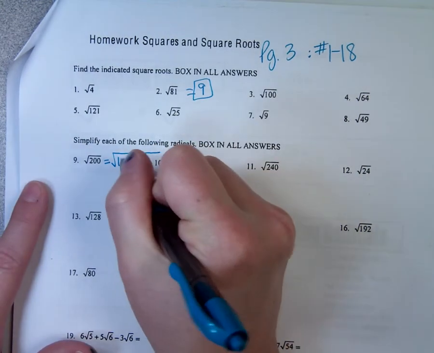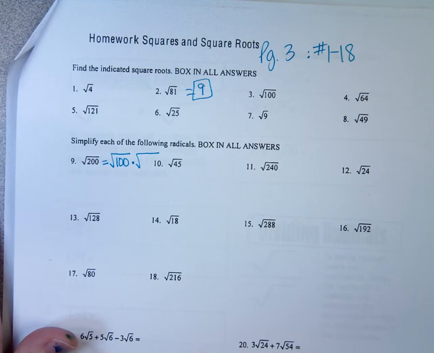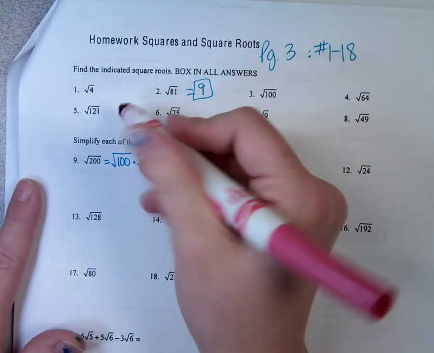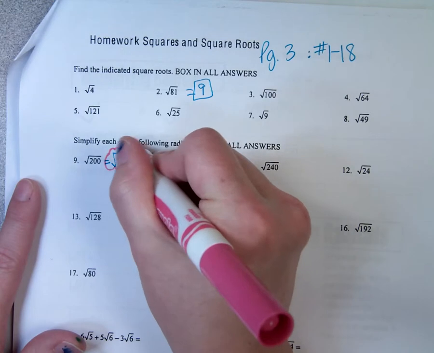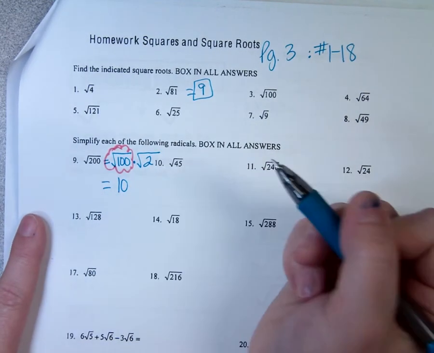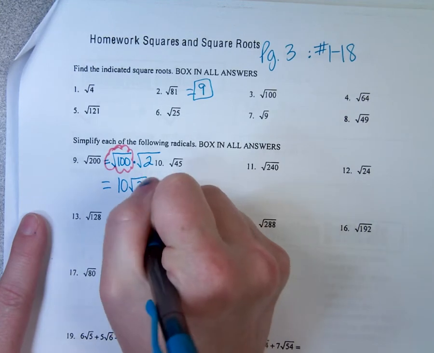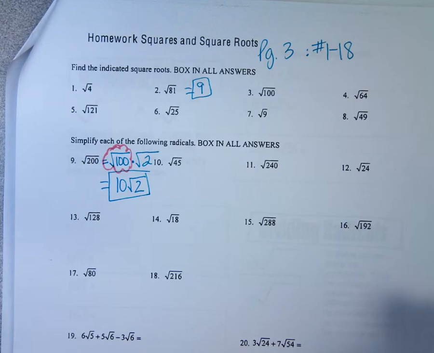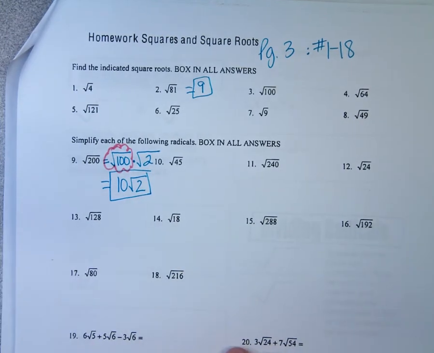100. And how many times does 100 go in there? Twice. And then the 100 is the perfect square, so it's the one that comes out pretty. What's the square root of 100? 10. And then you can't take the square root of 2, so that just gets recopied. So your answer is 10 square root of 2. So that's what 1 through 18 are like. Either they're going to come out nice and pretty, or they won't. And if they don't, you have to try to break them down.